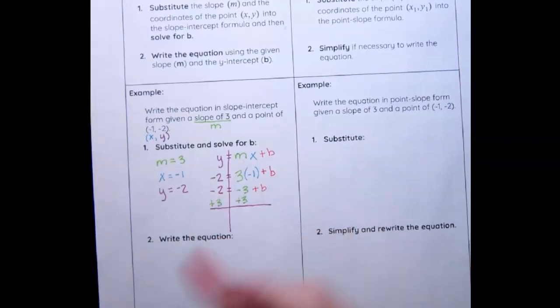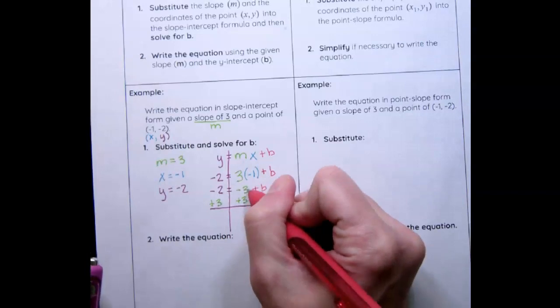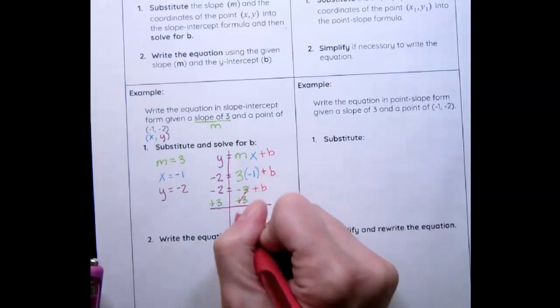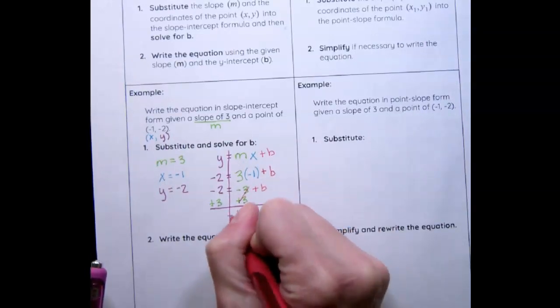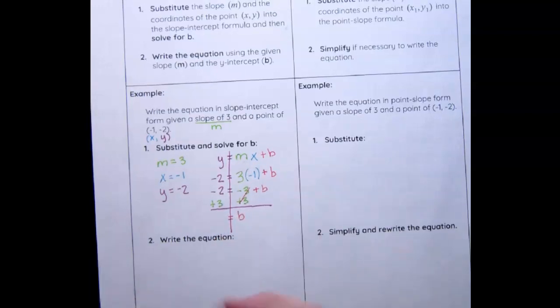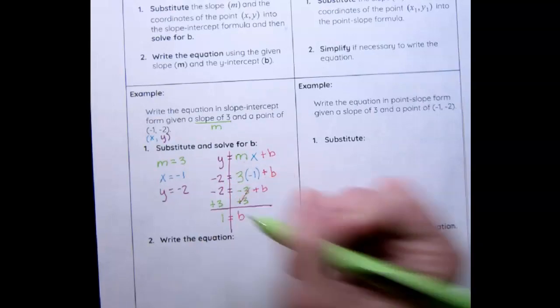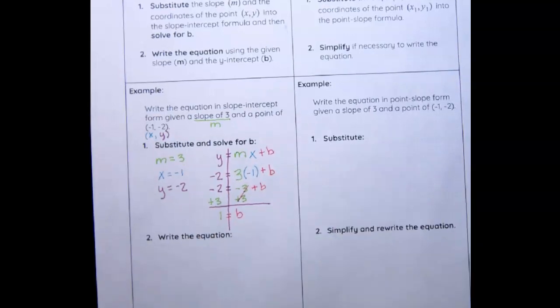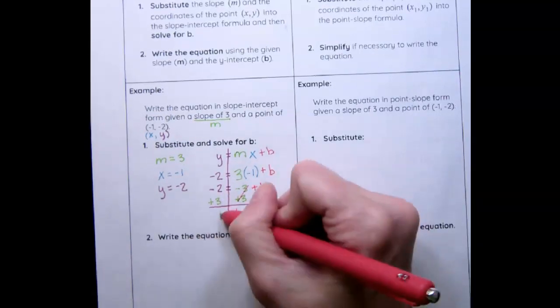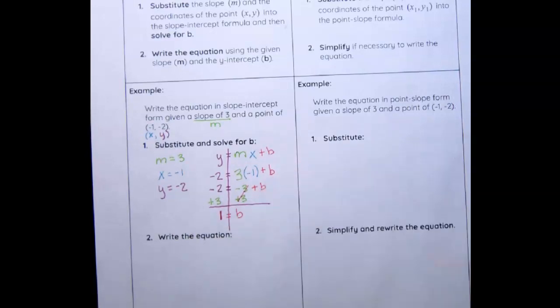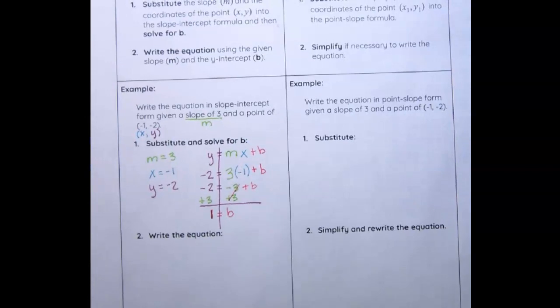All right, if I look at this, the -3 and the +3 cancel out. I'm left with a b on this side, and then -2 plus 3 is simply +1. So my b value is equal to 1. And actually I'm going to change that to red. There we go.